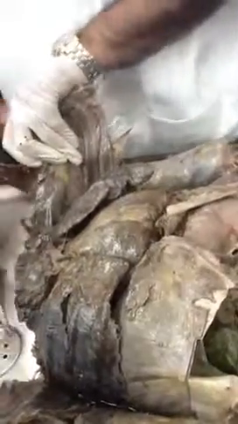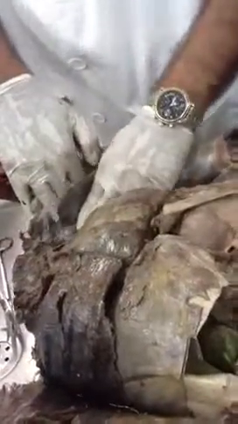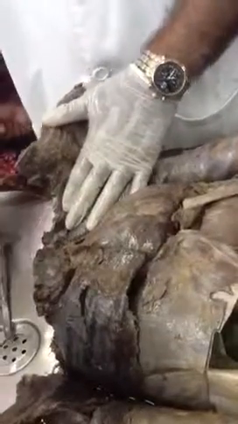You're cutting bone. Can you just take a glove? Just put it on the left side. That's good. Okay, then measure. Good job.